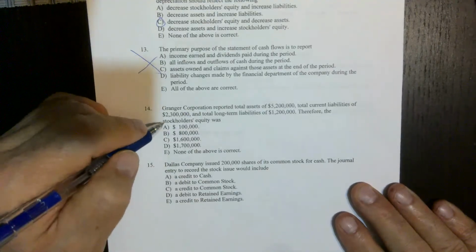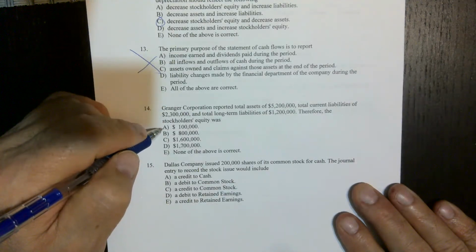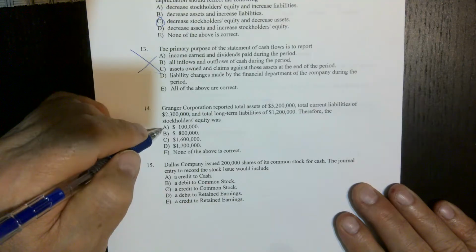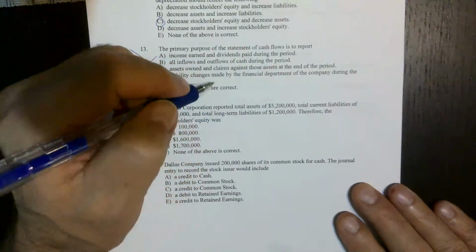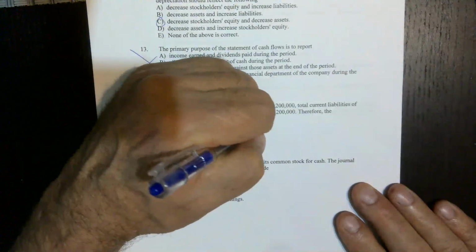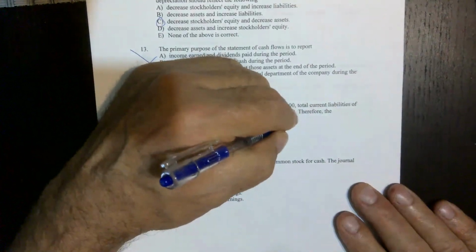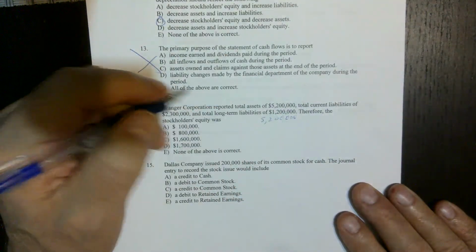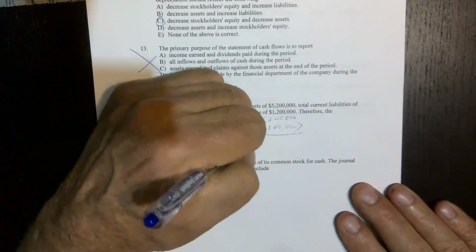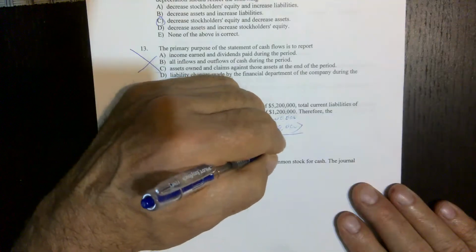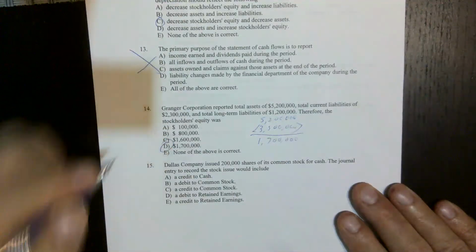Granger Corporation reported assets of $5,200,000 and current liabilities of $2,300,000 and long-term liabilities. Okay, so assets equals liabilities plus stockholders' equity. So our assets is $5,200,000, and our liabilities, we add these together, $3,500,000. If we subtract that, we get $1,700,000. So that one.